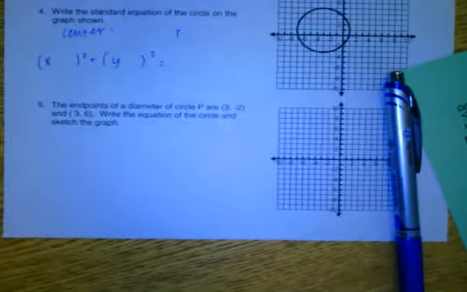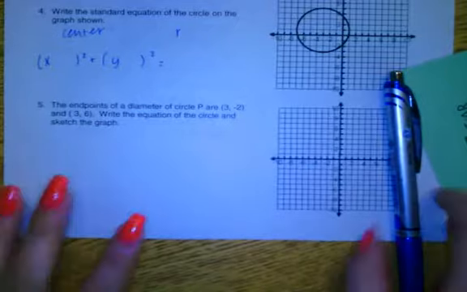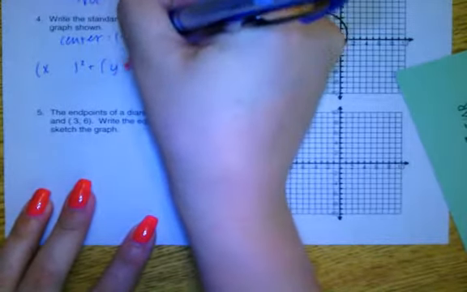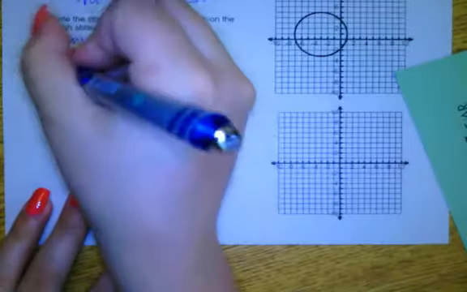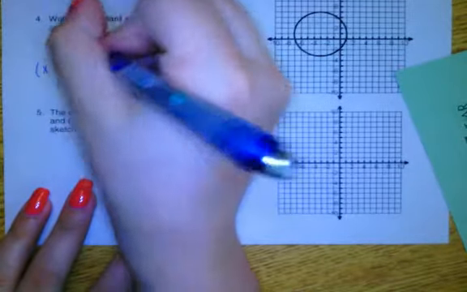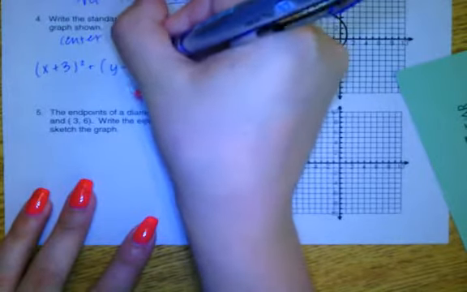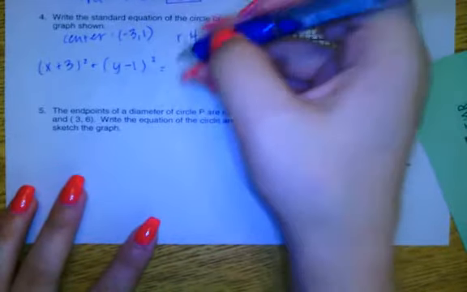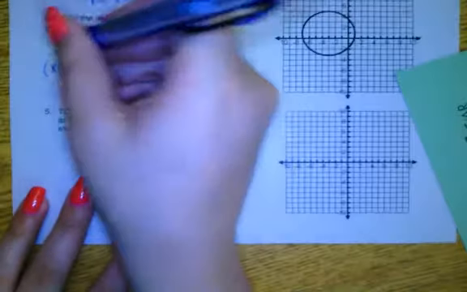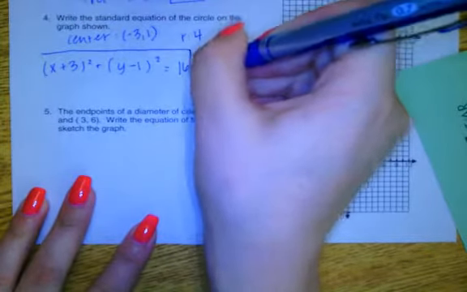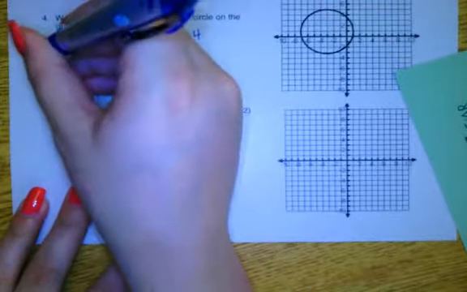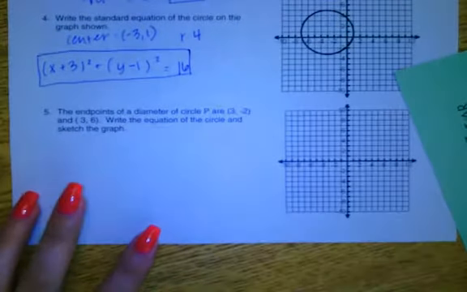Alright, where's your center? Negative 3, 1. What is your radius? 4. Okay, so what goes in my x term? X plus 3. My y, y minus 1. And it's equal to what? 16. So the biggest mistake people make is they forget to switch their signs, and then they forget to square their radius. So make sure you switch your signs and square your radius.